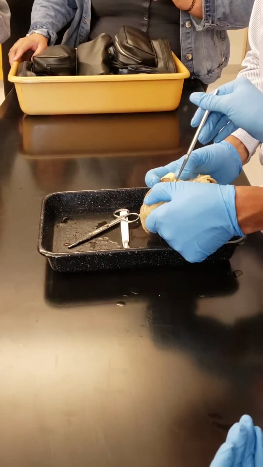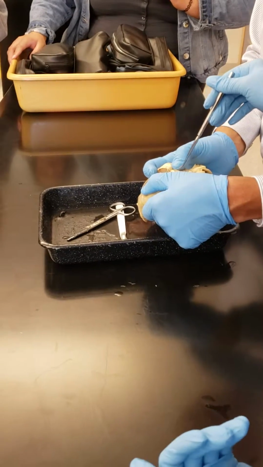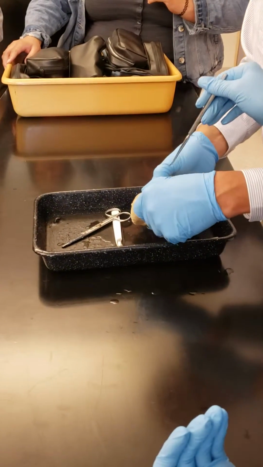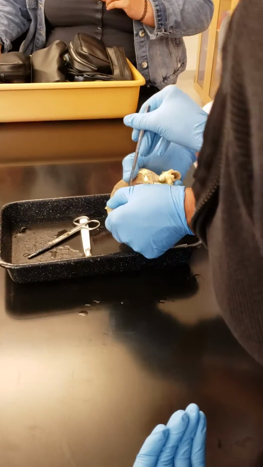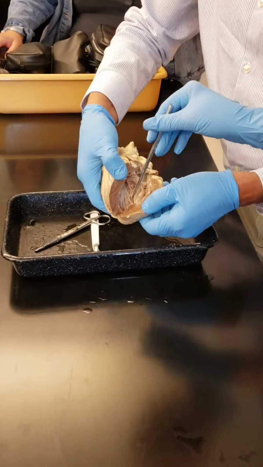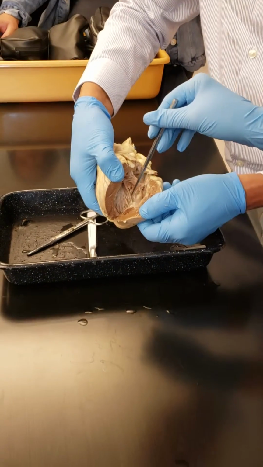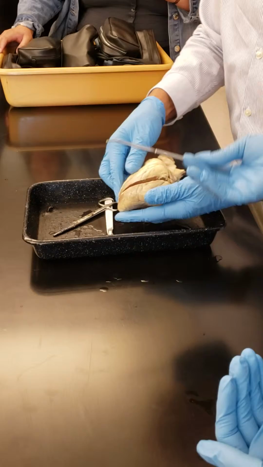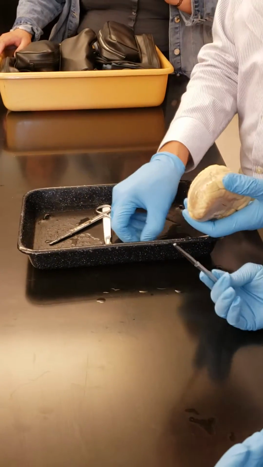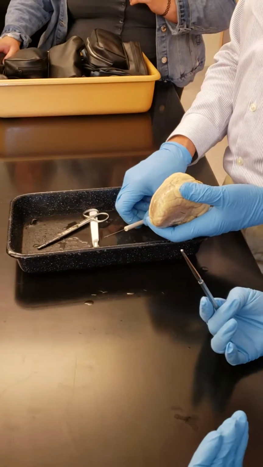The threads are called what? Chordae tendineae. Look at the papillary muscle. See how thick that is, how big that is. See the papillary muscle? Okay. And this is the bicuspid valve. Okay, very good. And now I want to show you the semilunar valves.